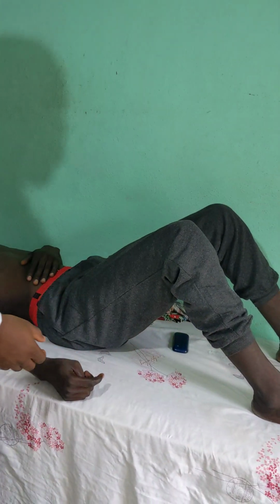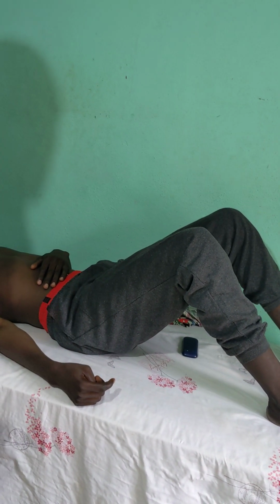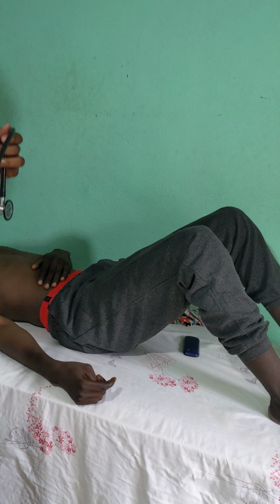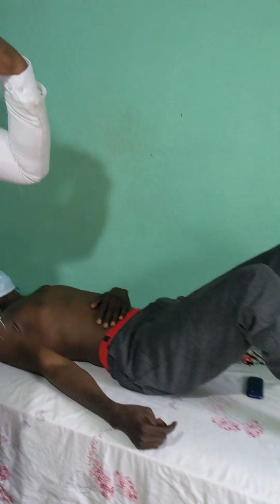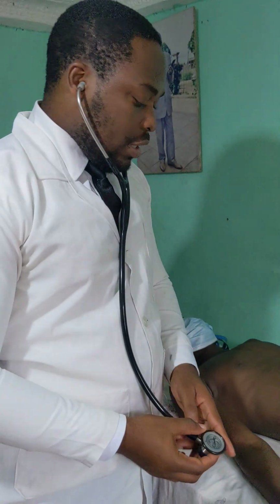So all those were involved in percussion and palpation of the abdomen. The last one on the abdomen is auscultation. The best place to auscultate the abdomen is at the level of the right iliac fossa, on the McBurney point.